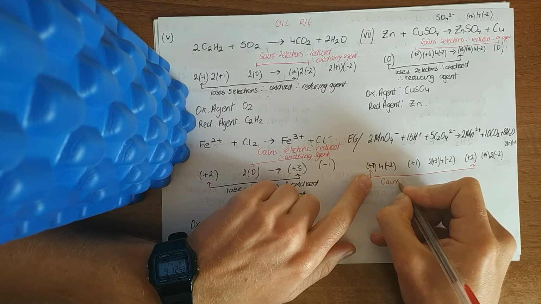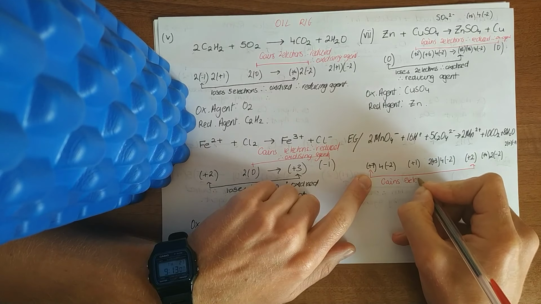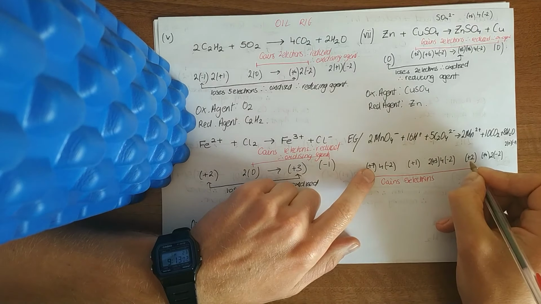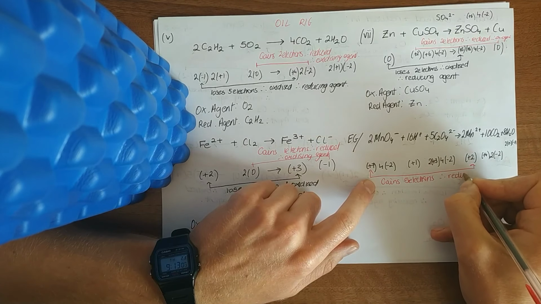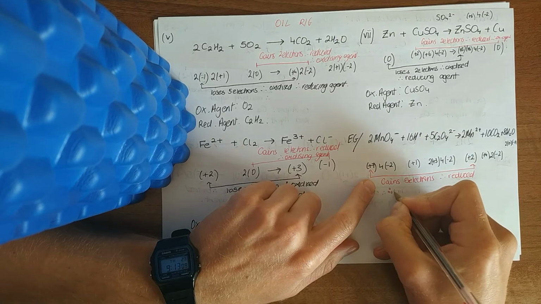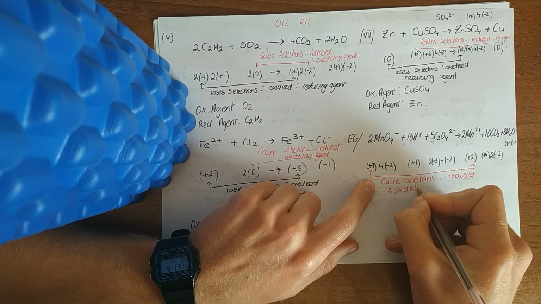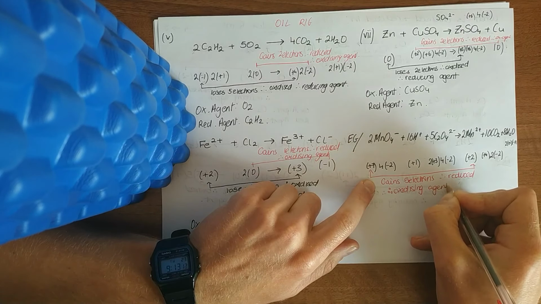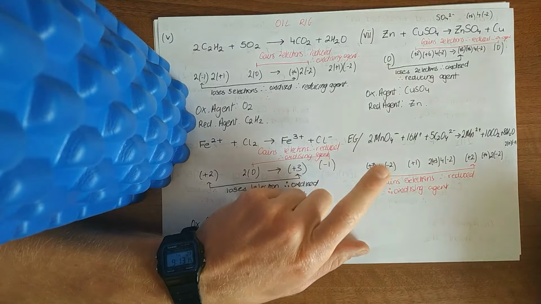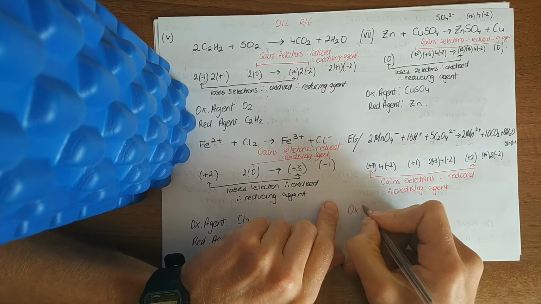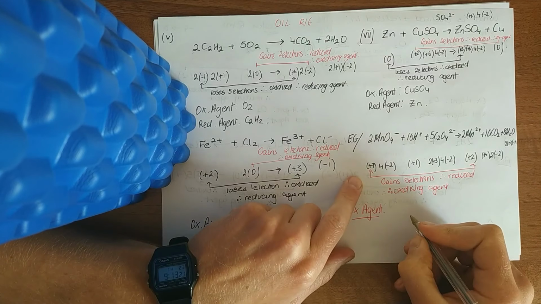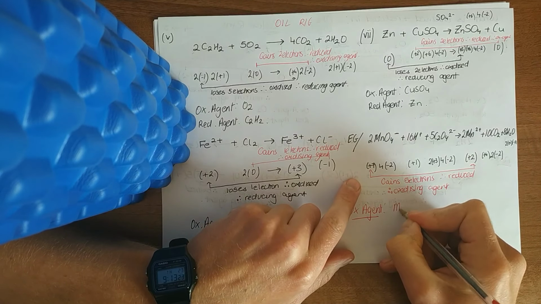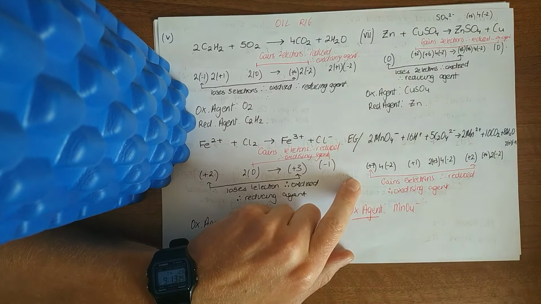When it's a reduction, it gains 5 electrons. Difference between 7 and 2 is 5. Gains 5 electrons, therefore reduced, therefore oxidizing agent. Potassium permanganate or potassium manganate 7 is a powerful oxidizing agent. I may write it down now because I think my phone's going crazy with storage. Oxidizing agent, MnO4 minus.